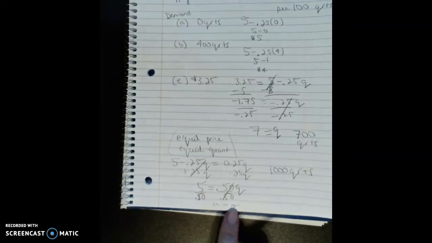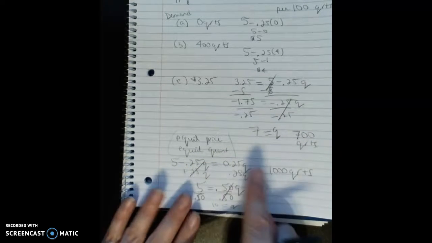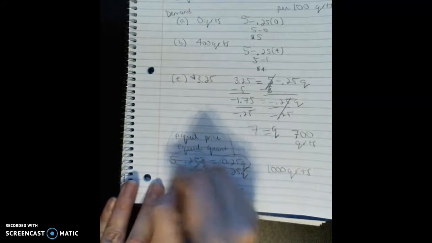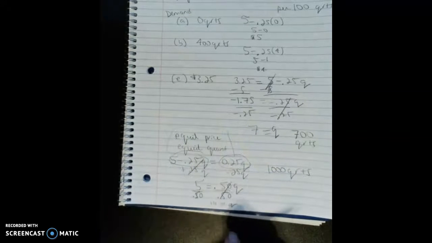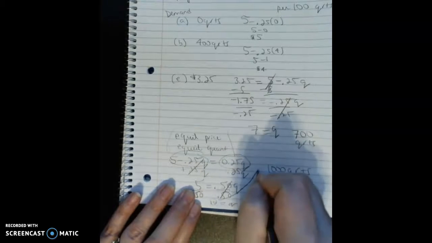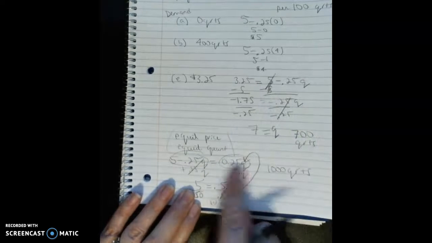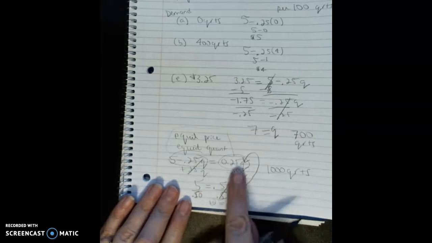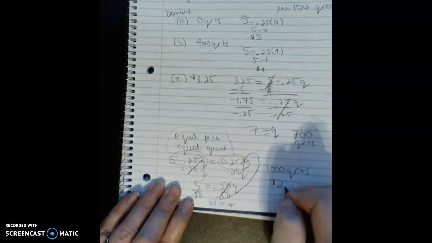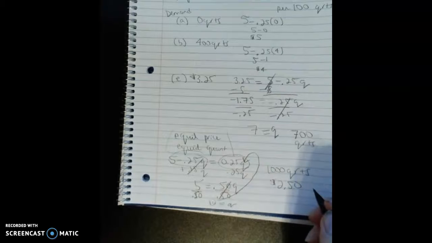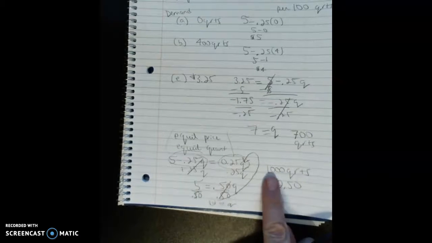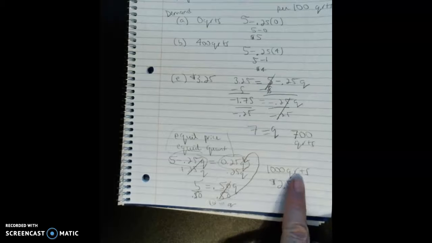Now, I solved for Q, but I want to know price. Either one of these, remember, the output of this is price, the output of this is price. So it doesn't really matter which one you shove it into. I'm just going to take this 10 and sub it into this one. If you wanted to sub it in over here, it doesn't matter. 0.25 times 10 is $2.50. So that would be the equilibrium price. This is your equilibrium price, and this is your equilibrium quantity.